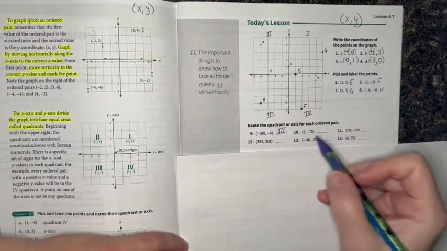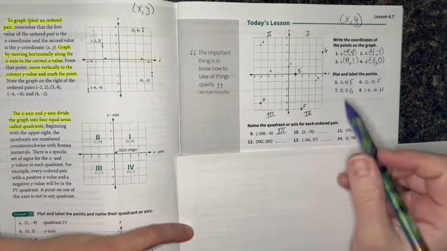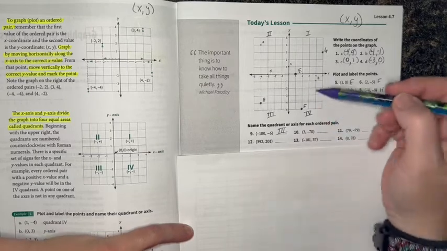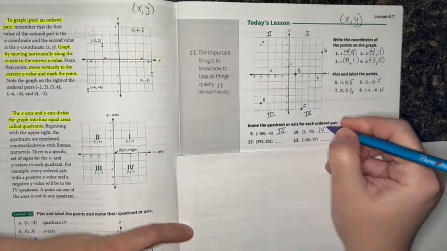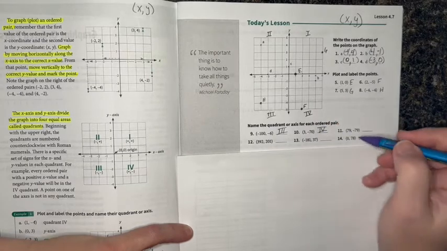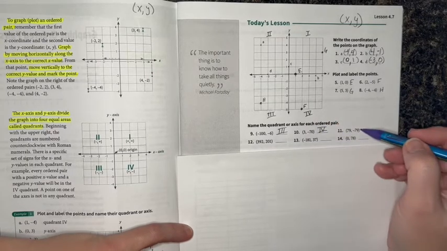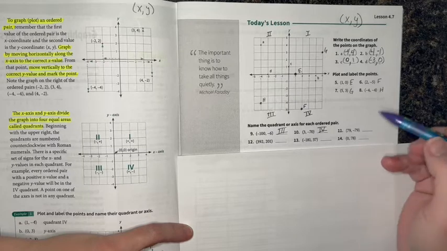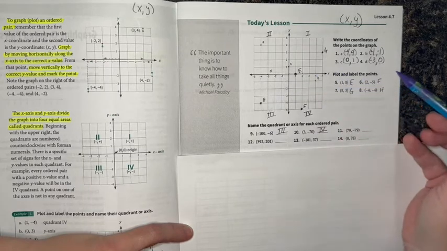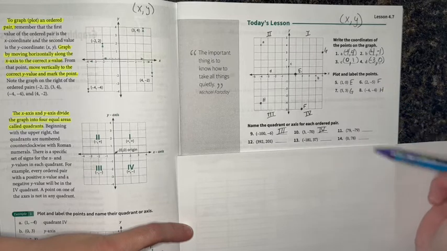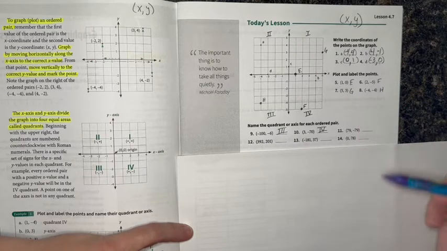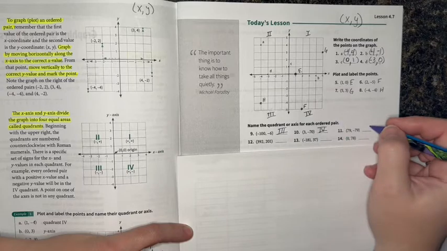For number 10, we've got +3. So we'd be this way. -70 would be way down here, but we're going to be in quadrant 4 regardless. Number 11 is +79, -79. So positive would be way over here, off the page, off the screen. And then negative would be way down, off the page, off the screen, but still quadrant 4.